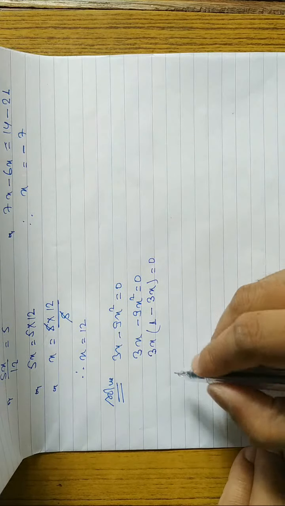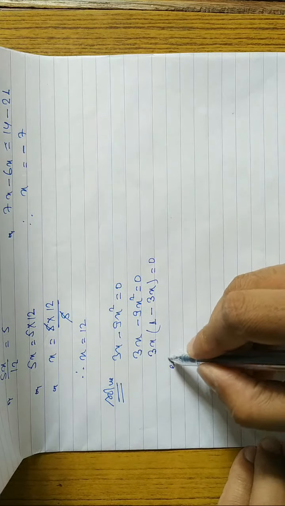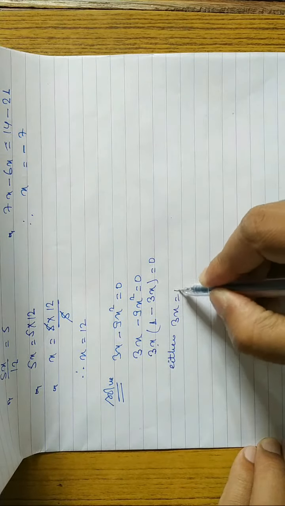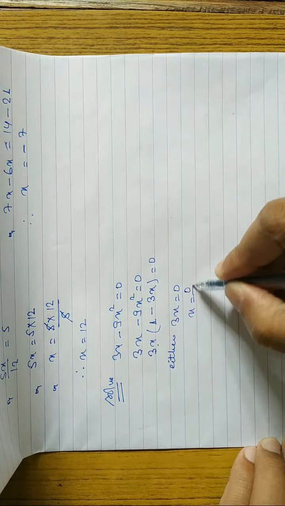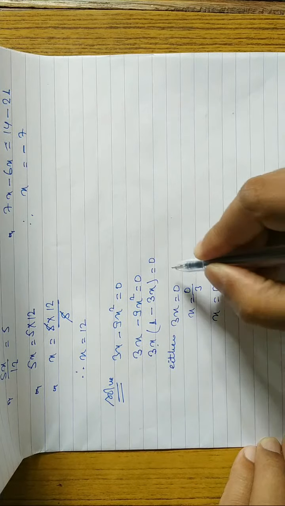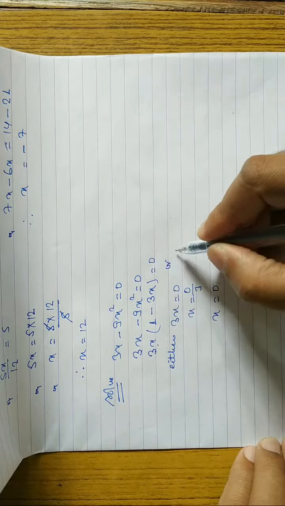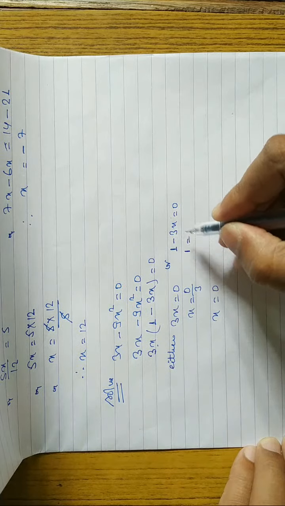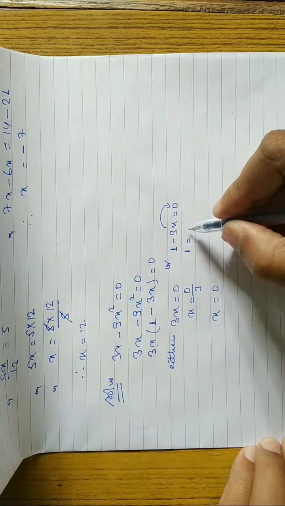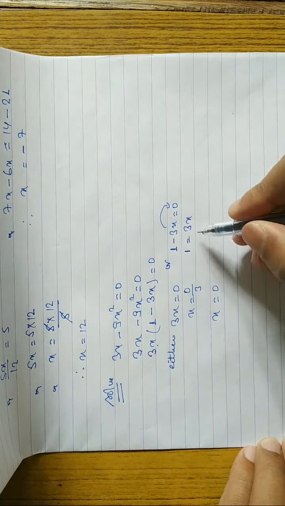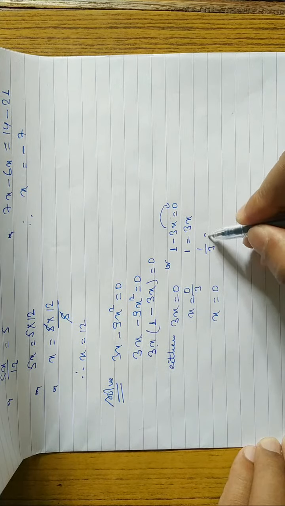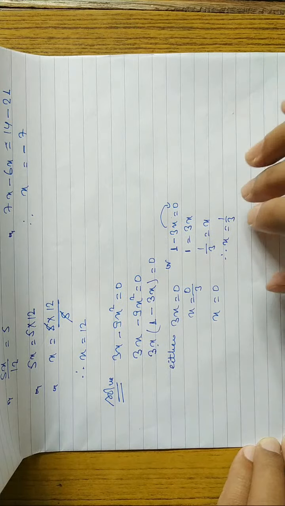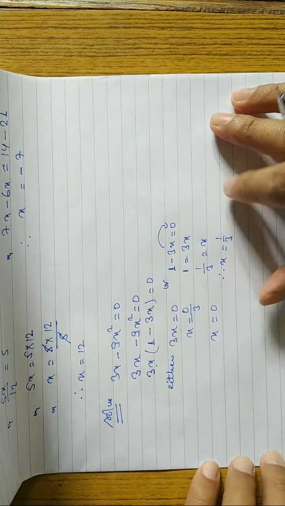After taking common we have to take either and or, so let's take either and or. Either 3x is equal to 0, so we can write 3x is equal to 0, x is equal to 0 by 3, x is equal to 0. Similarly, or this we have to take is equal to 0, so 1 minus 3x is equal to 0. 1 is equal to 3x, we have to take right side, here is negative, so we have to write it positive, and 3 we have to divide, so 1 by 3 is equal to x, therefore x is equal to 1 by 3. Hope you understand. This question is taken from quadratic only. Next question.